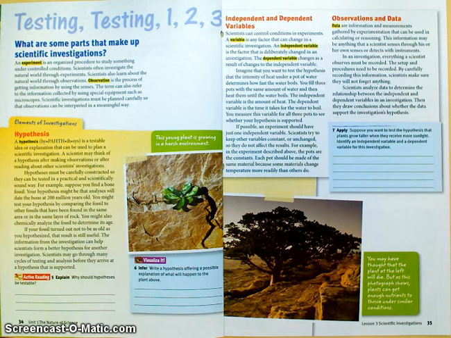All right, observations and data. Data are information and measurements gathered by experimentation that can be used in calculating or reasoning. Okay, down at the next paragraph. In an investigation, everything a scientist observes must be recorded.